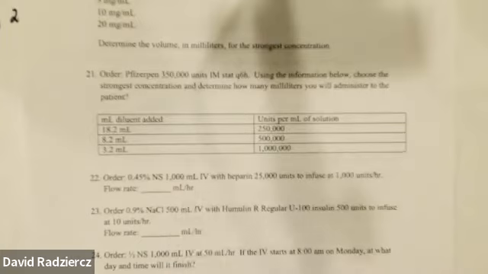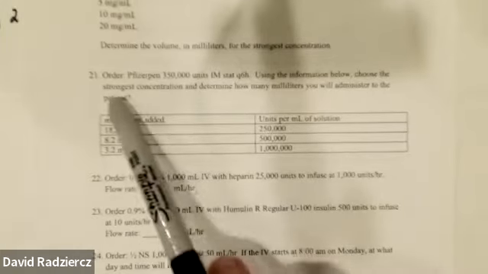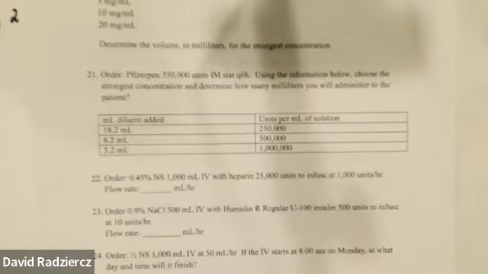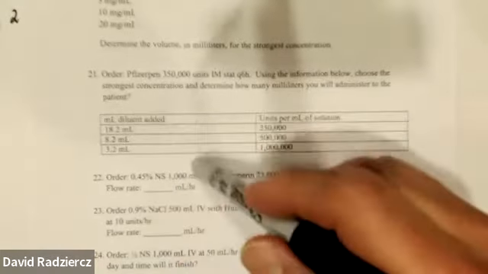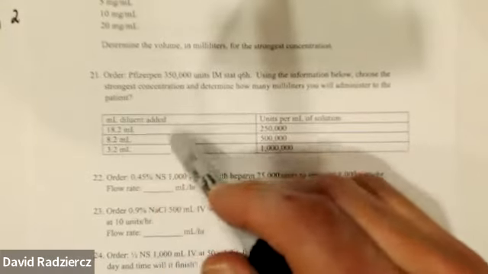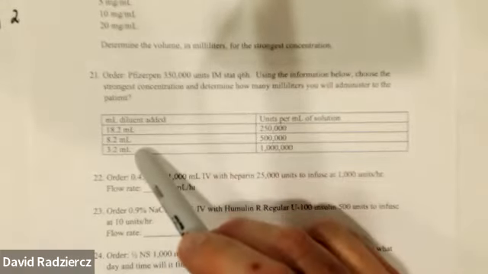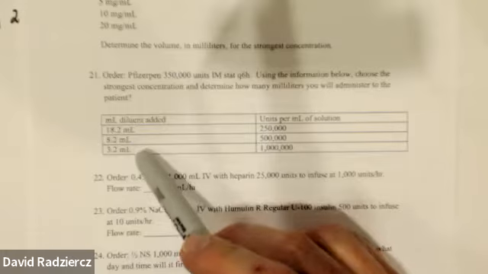You're to administer using the strongest concentration, and then calculate how many milliliters. This is a pretty straightforward question that I think you know from previous reviews. You ignore the milliliters of diluent added. That's extra information that you don't need to solve this problem.